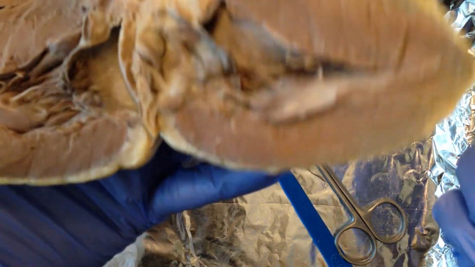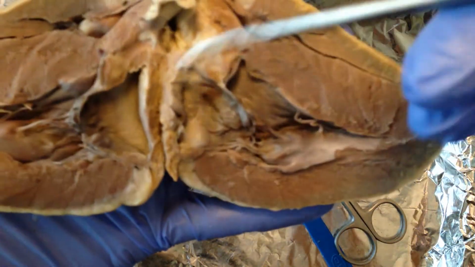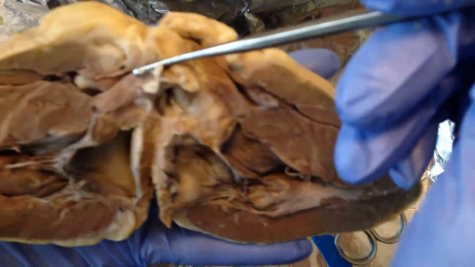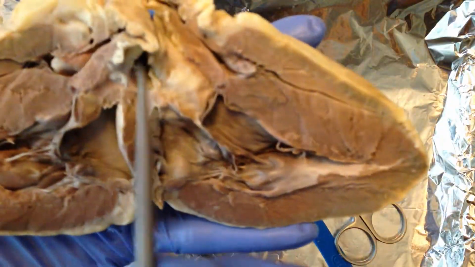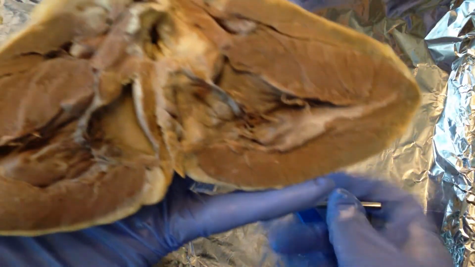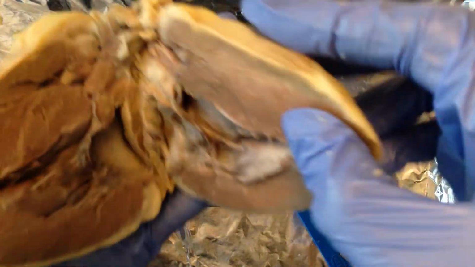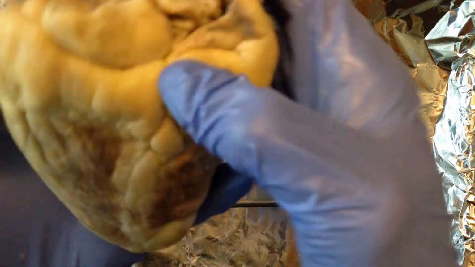And the aortic semilunar is up right, but where is it? It's right here. So, I hope that covered most of the parts of the pig's heart.